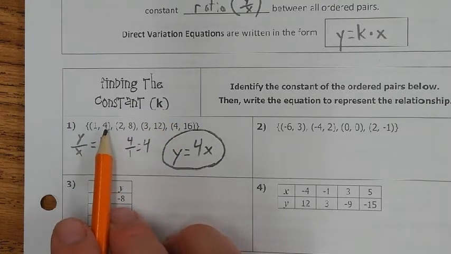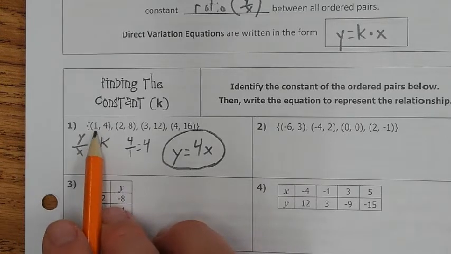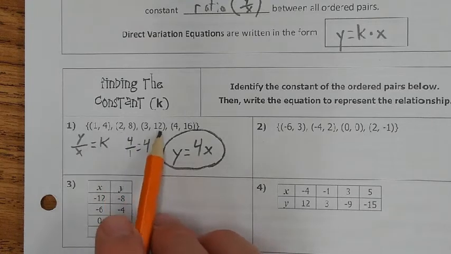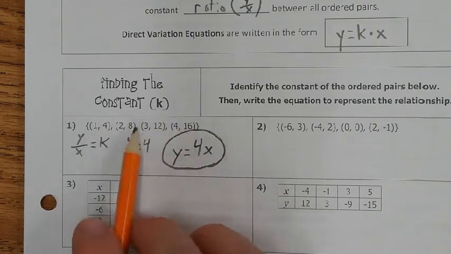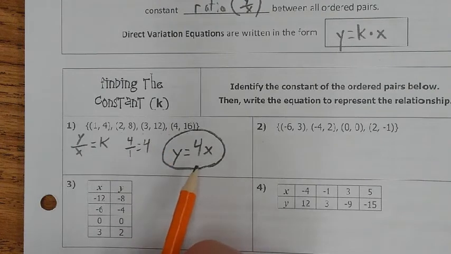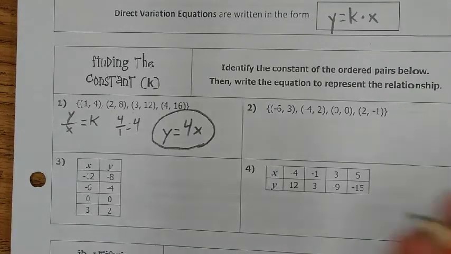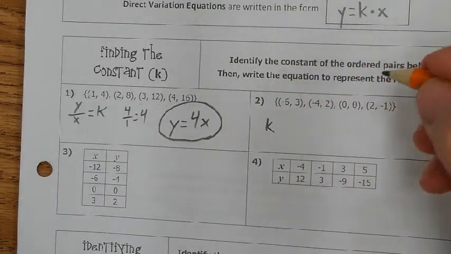To find our constant, we do our y divided by our x. What's 4 divided by 1? 4. What's 8 divided by 2? 4. What's 12 divided by 3? 4. 16 divided by 4? 4. So all those are 4. That's how you know. So you could choose literally any ordered pair you want. Is it like that with all the questions? Exactly, yeah.